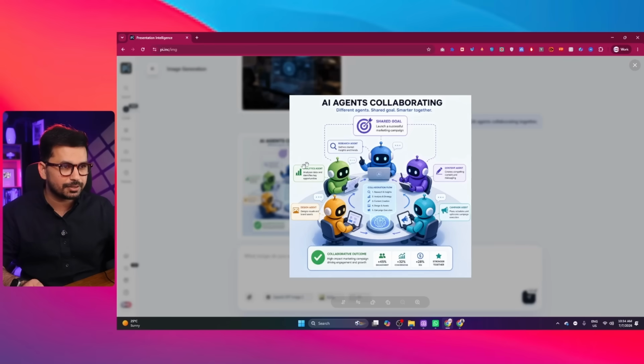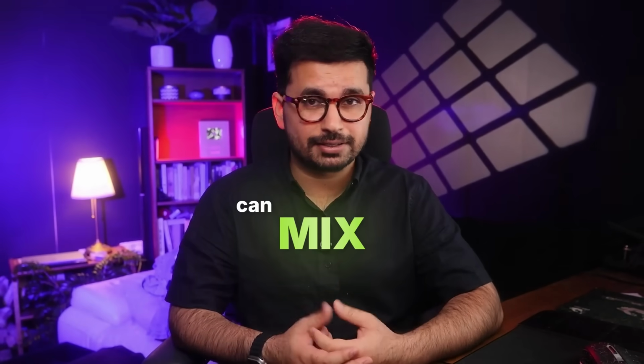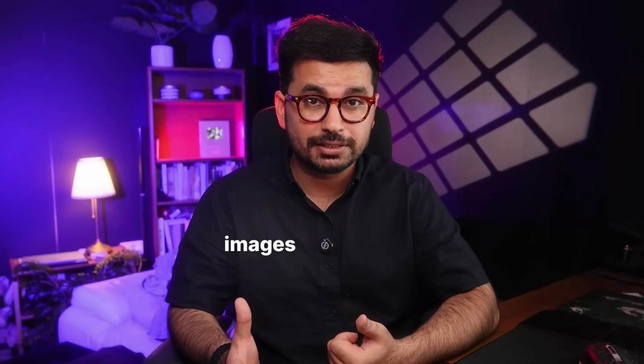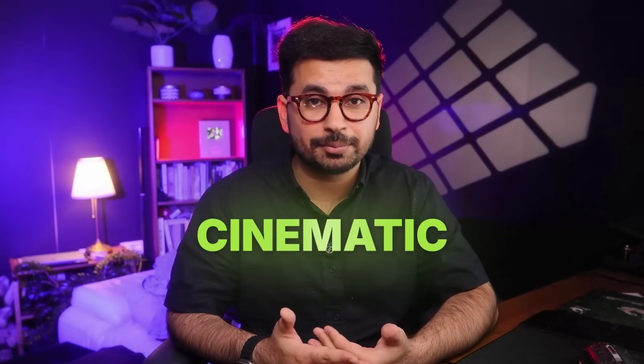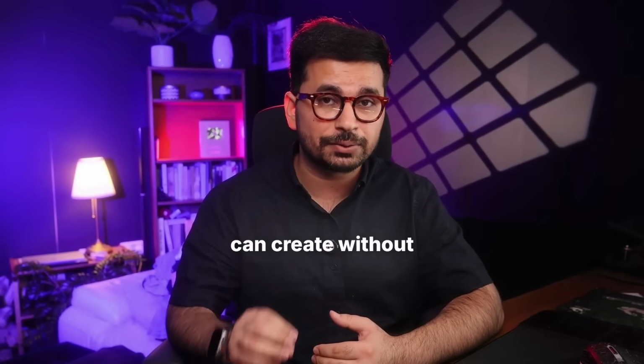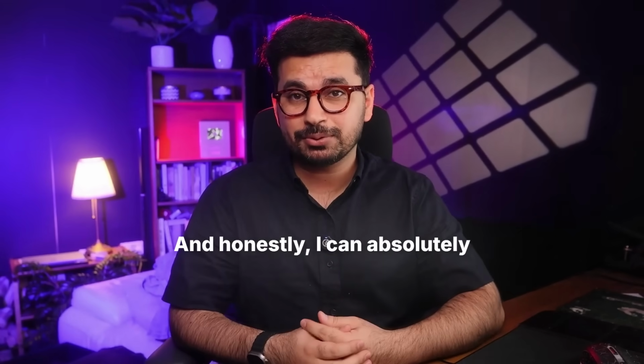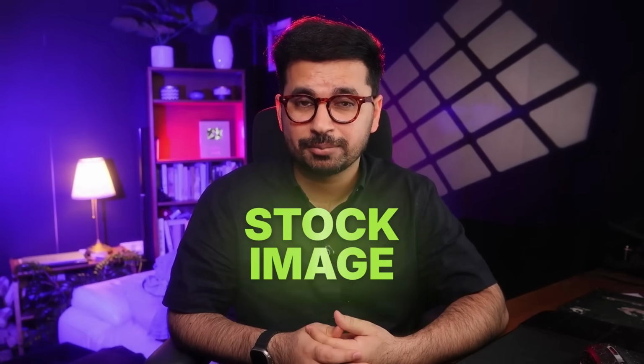So this image is more descriptive, it has more details, especially the text details and overall presentation of this image. I mean, if you wanted to design it manually without using AI, it could take way more time. Now this is actually powerful because creators can mix styles inside one single project. For example, photorealistic hero images and stylized illustrations, infographic visuals, thumbnails, cinematic scenes, all of that you can create without leaving the platform. And honestly, I can absolutely see why creators would cancel the stock image subscriptions after this.